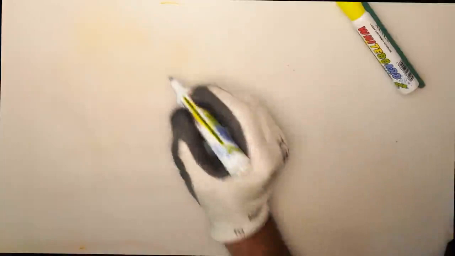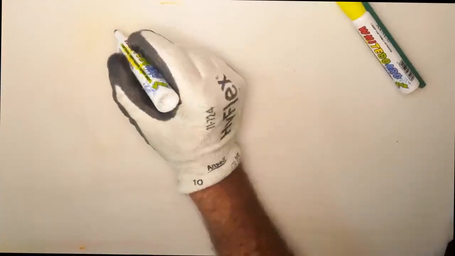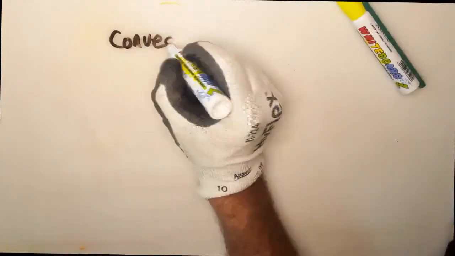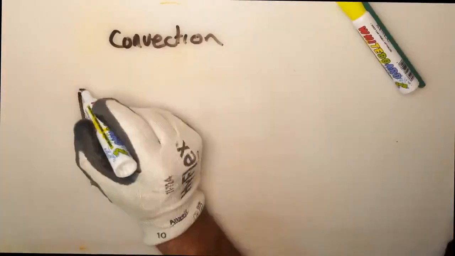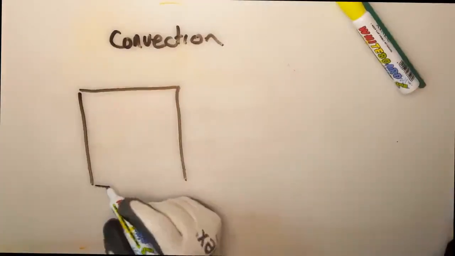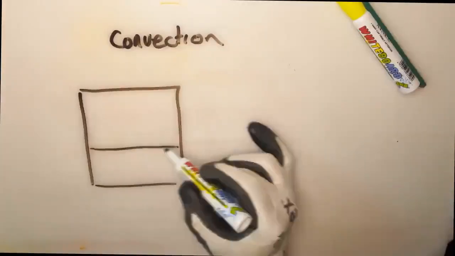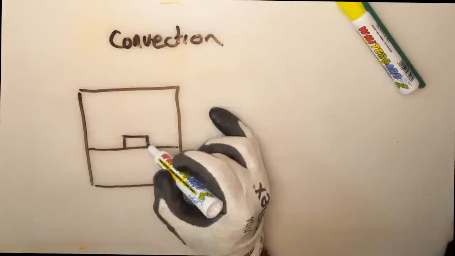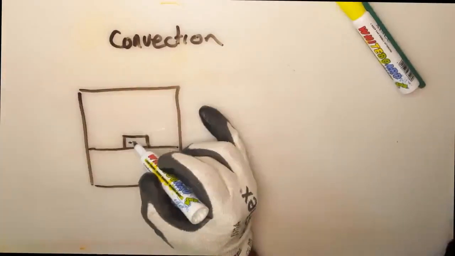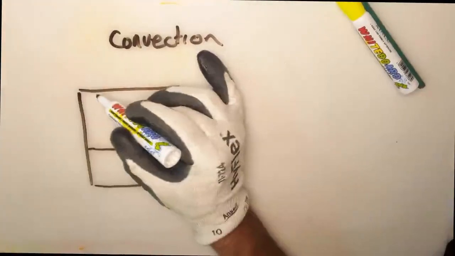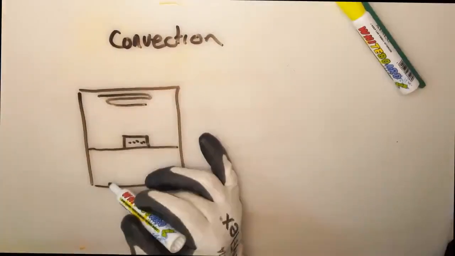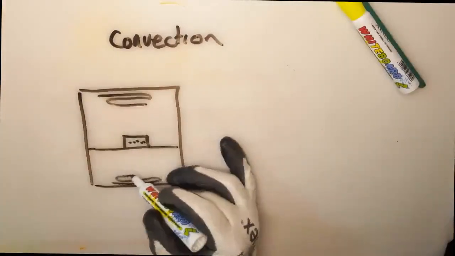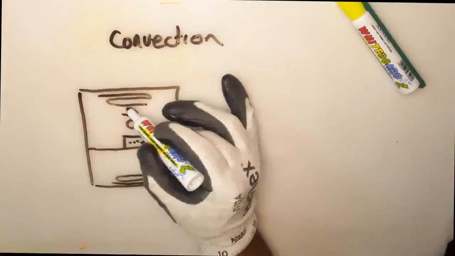And lastly, we have our state of convection. Let's use our example of our stove, and we are going to bake a cake. Here's my cake, and we have a heating element in the oven, one at the top and one at the bottom, and we will have a fan.